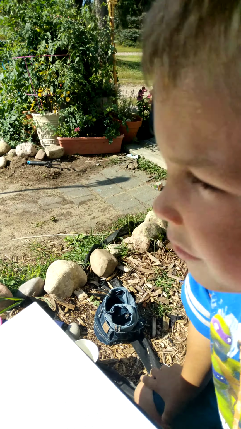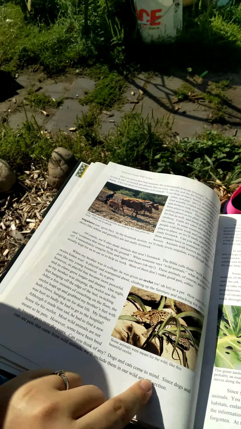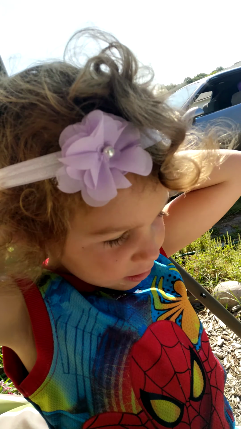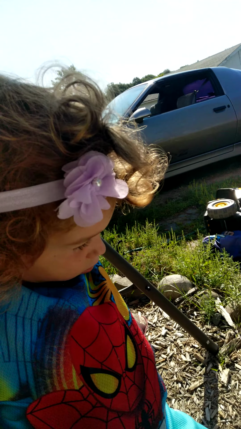Although it made him sad, he had to find a new home for his ocelot. Most wild animals are not meant to be pets. However, some have been bred to become pets over the years. Can you think of any? No. How about dogs and cats? Since dogs and cats are pets that come from the wild animals, we'll include them in our wild animal section.